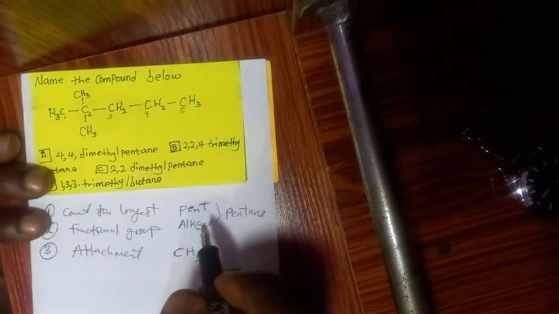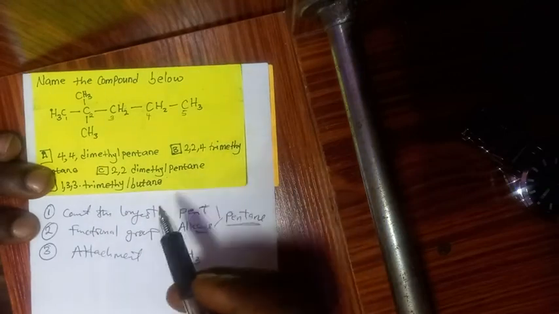Now the next thing is to look for the attachment. What is the attachment? The attachment is CH3. So we can name. Now the first thing, the longest plus the functional group, which is the pentane, is the root name or the root hydrocarbon. So let's now start counting the substituent that is closer to the end, which is the attachment that is closer to the end.